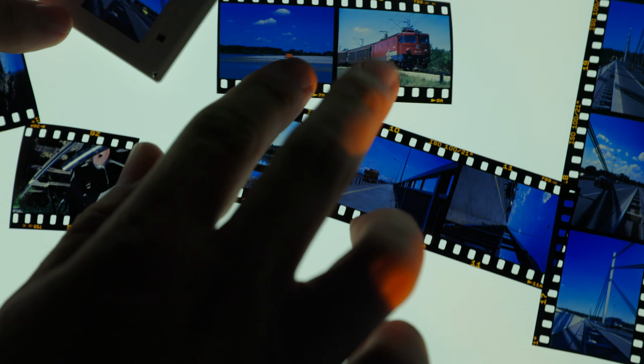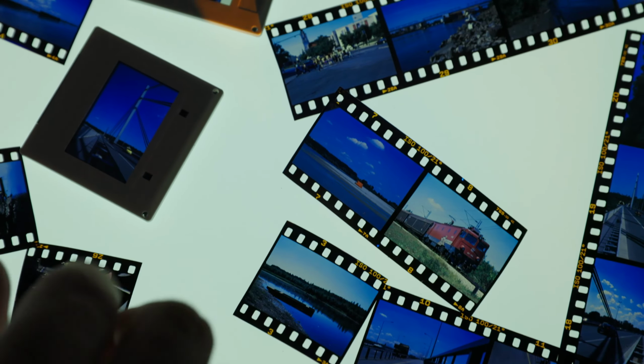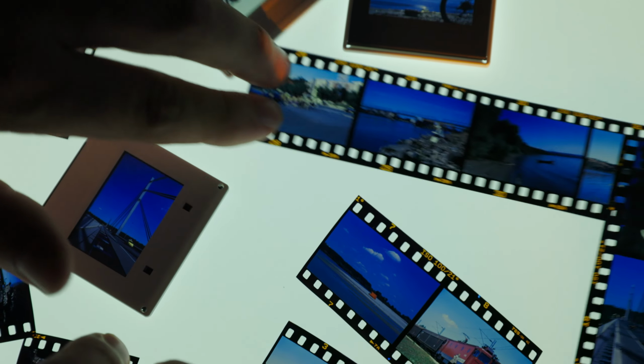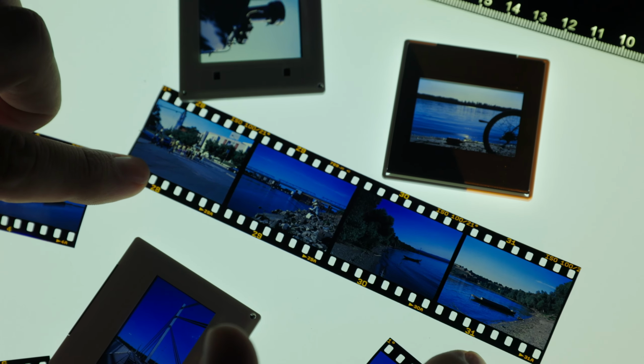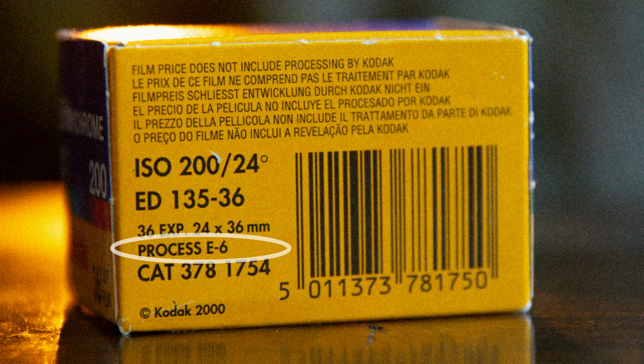The third option is color positive, also known as slide film. Instead of producing a negative, slide film produces a positive image that you can view directly on a light table or with a slide projector. These films are developed using the E6 process, which is not as common as C41.